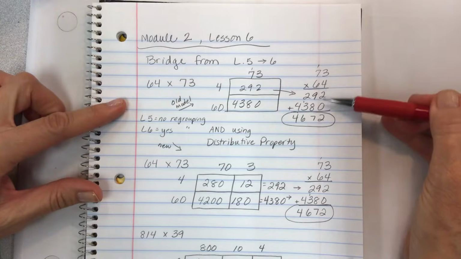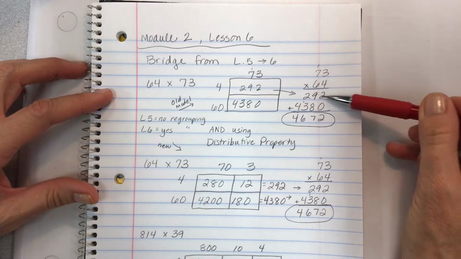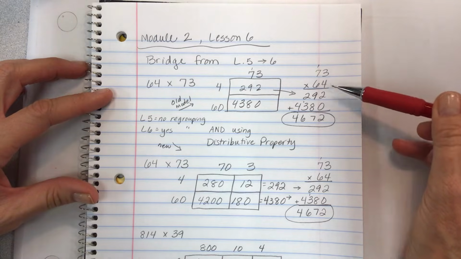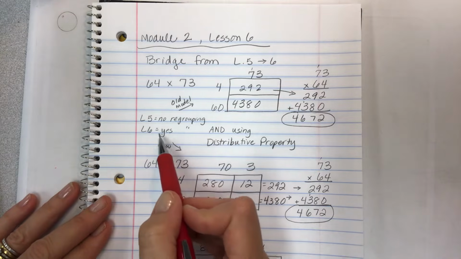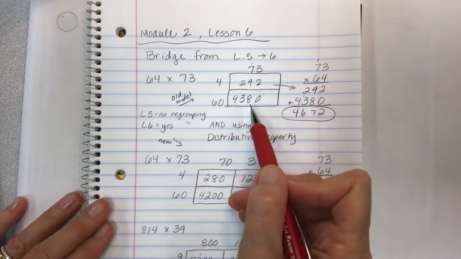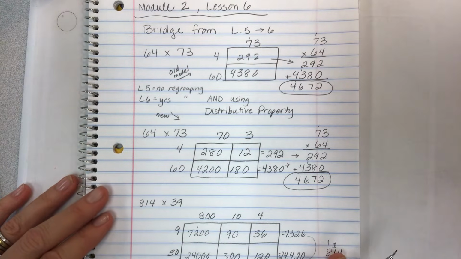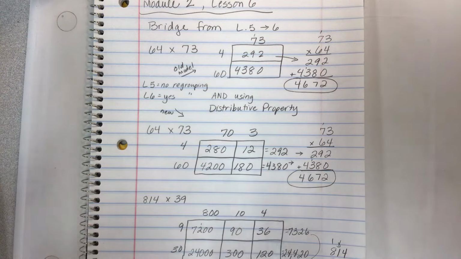So with the standard algorithm, hopefully you're catching on. It's still really easy. We do the same thing, and we'll talk about each one as we go through the lesson. In Lesson 5, there was no regrouping, but in Lesson 6, yes, there is. So the old model doesn't help us as much as the new model does. In the new model, we're going to take apart each place value position and multiply it independently.